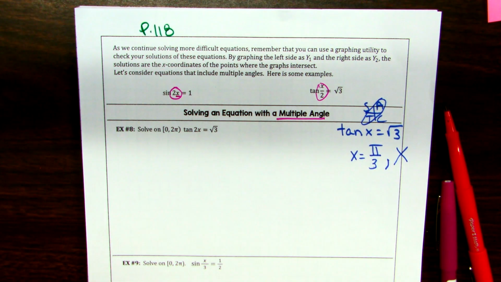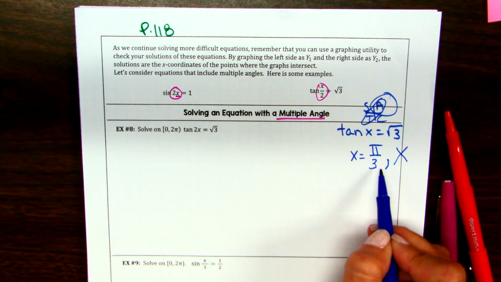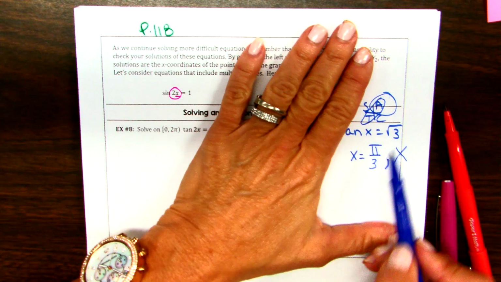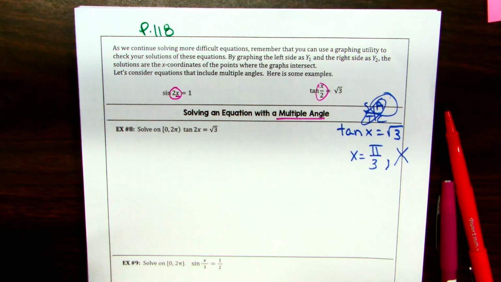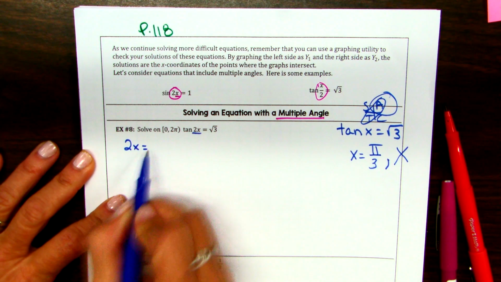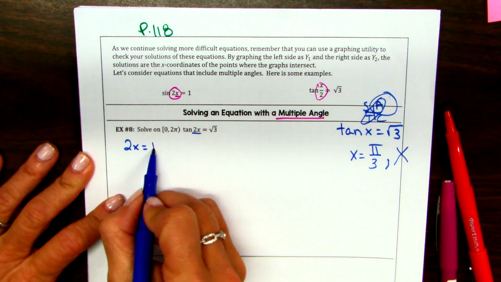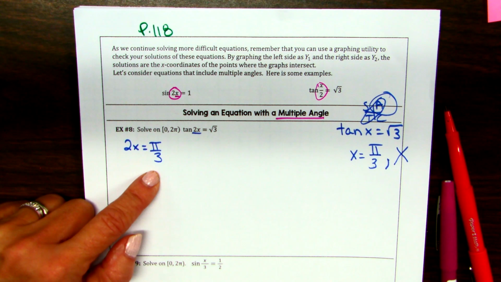For these problems, you are going to always use the first one you come to in the unit circle. So all we are going to work with is pi over 3, okay? So if this was yesterday or the day before, that would be all we write. The answer is pi over 3, moving on. Okay? But it's not x, it's 2x. So what we're going to do is find the multiples of pi over 3.